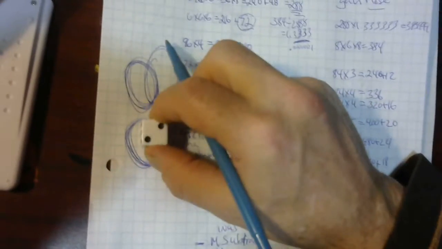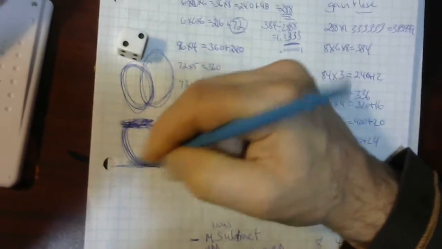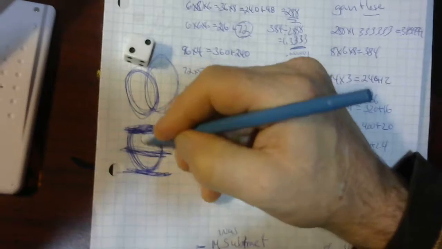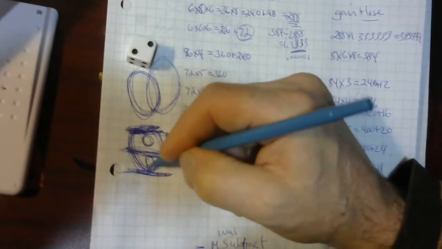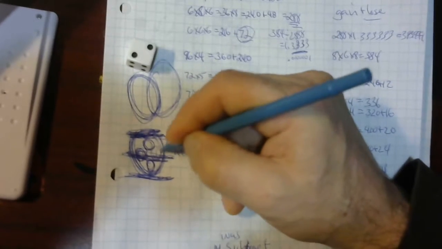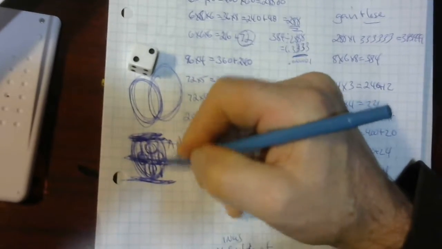It's three sides. It's 1, 2, 3. It is the above and it is the below. Okay? It is the outside of each side. It is 1, 2, 3, 1, 2, 3, 1, 2, 3.